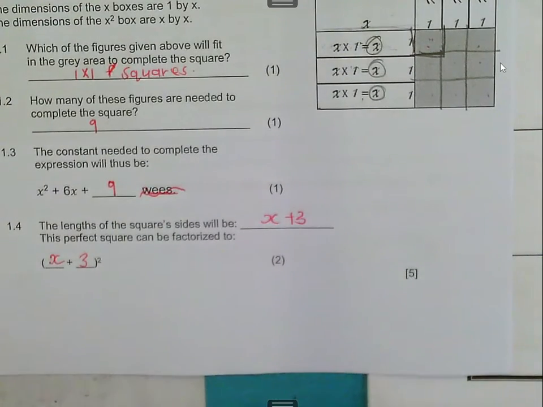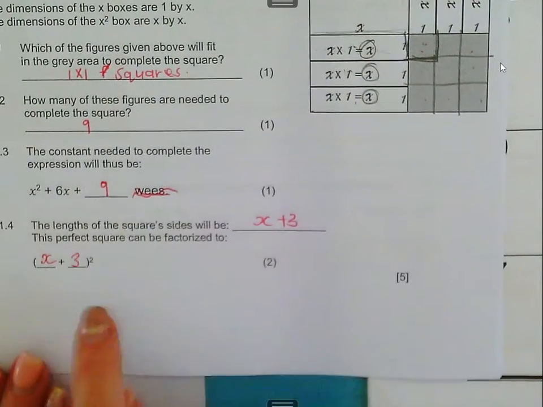So do you see that when you were factorizing, you were actually determining what the length of the side of the quadrilateral is? If it was x plus 5 and x plus 4, then we know it's not a perfect square, it's a rectangle. But when you get two of the same answers, you know that this is a perfect square.